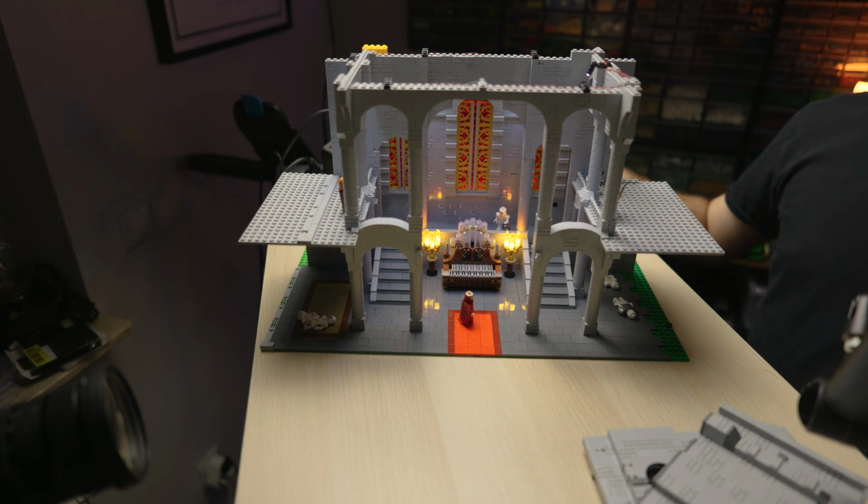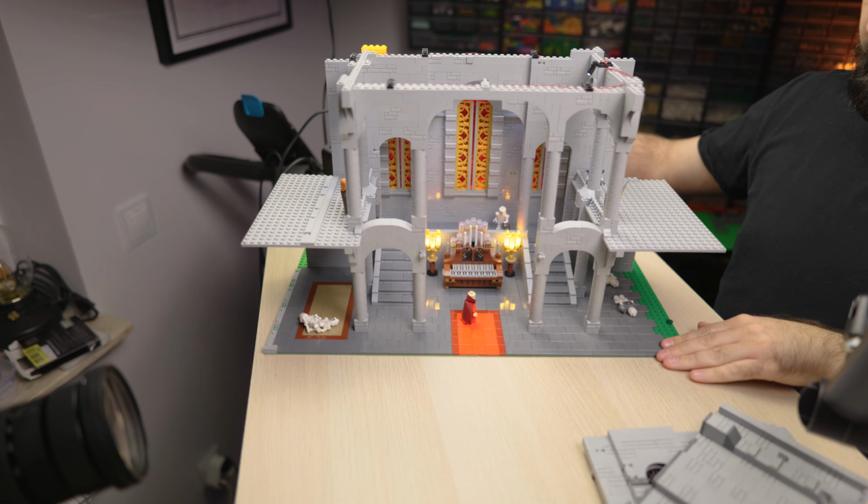I can also turn them off and turn on again. This is basically the idea with those lights, is not only to use them during filming session, but also just to make this look amazing as a display model on a shelf. Okay, I will just turn on the lights back again and we can continue.